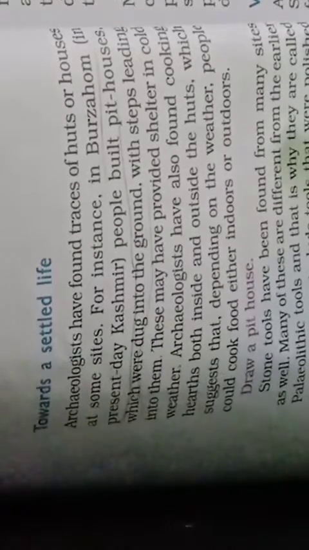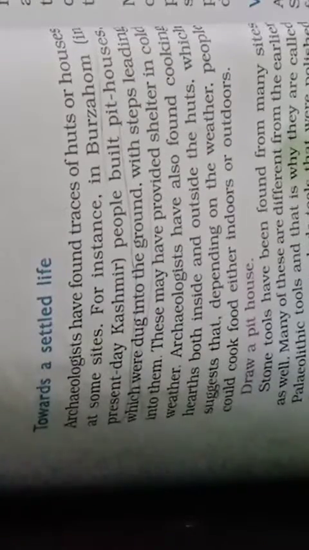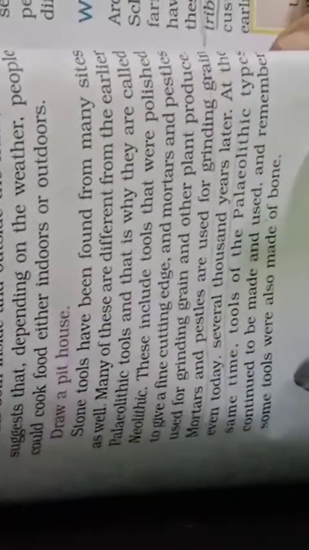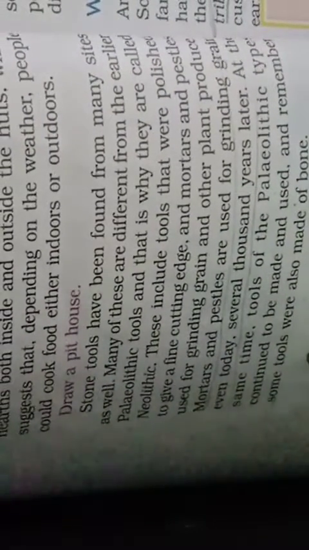Inside and outside the house, both, these earthen cooking hearths were found. It means that depending upon the climate or weather, they cooked food inside the house, otherwise outside the house also. Okay, next, draw a pit house.